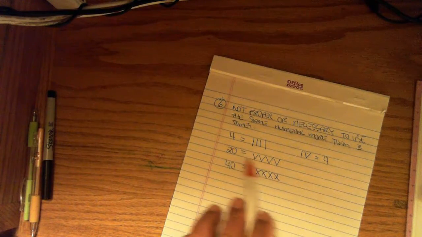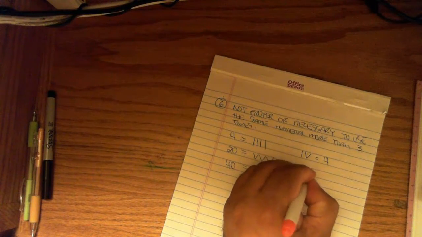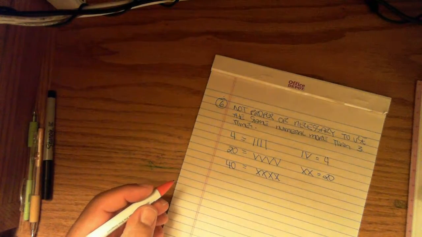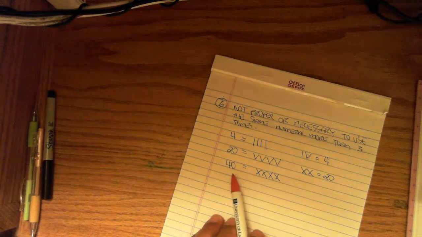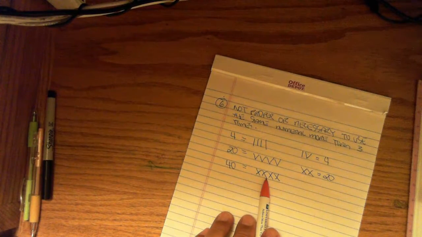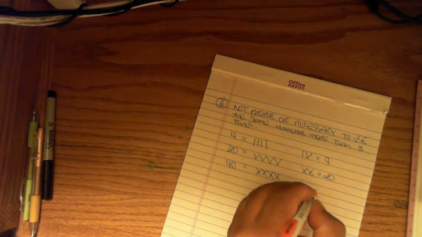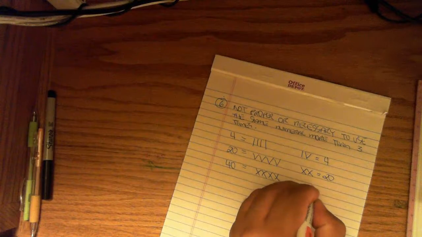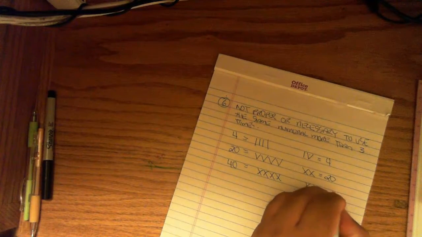Instead of writing 20 like this, that is not how we would write 20. The way that we would write 20 is we would use 2 X's. That equals 20. Instead of writing 40 like this, we wouldn't write 40 like this. How we would do that is we would write 50 minus 10, which equals 40.